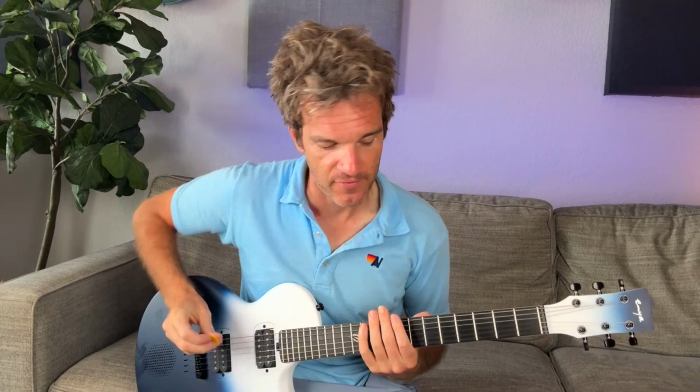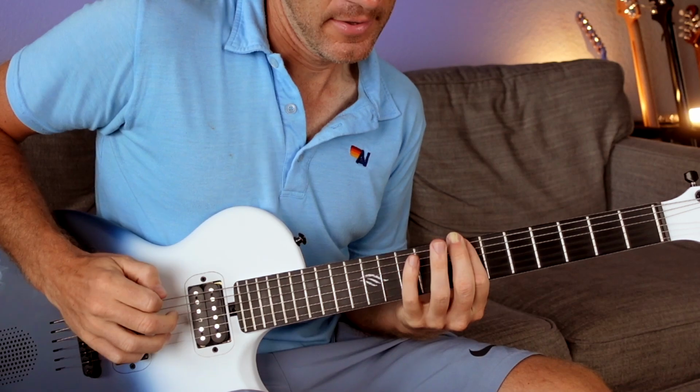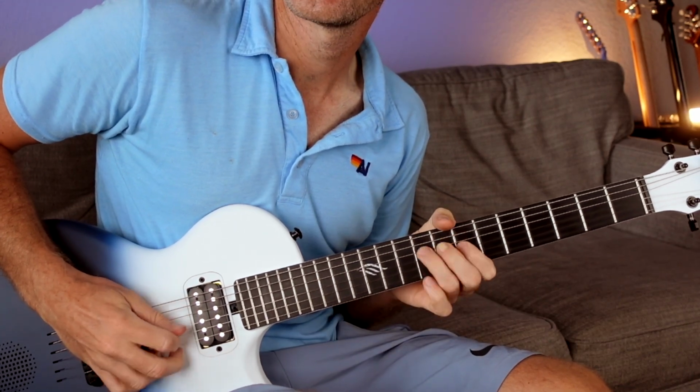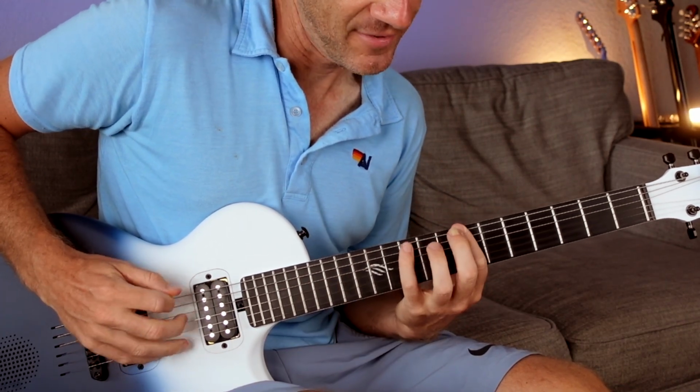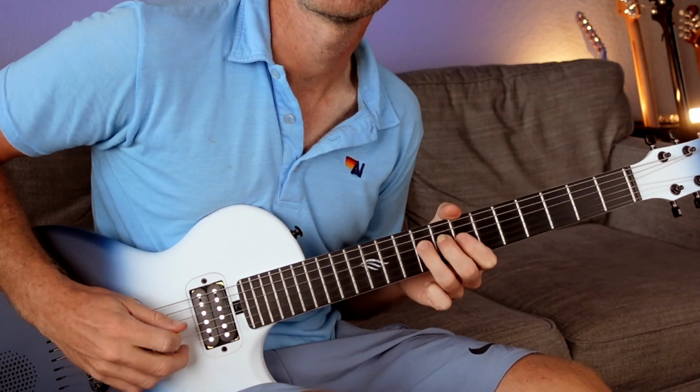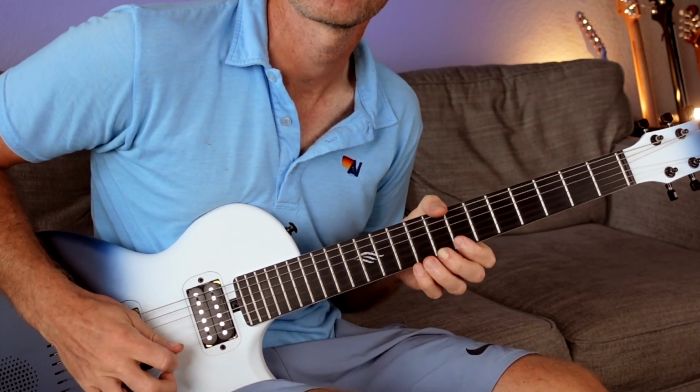B is the relative minor of D, so we just have to find a B, 7th fret, and then we go through our favorite shape, the minor pentatonic shape. 7, 10, 7, 9, 7, 9, 7, 9, 7, 10, 7, 10.